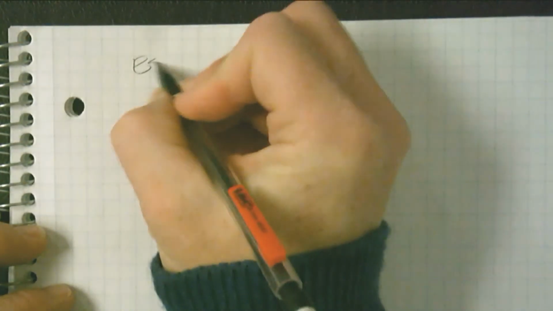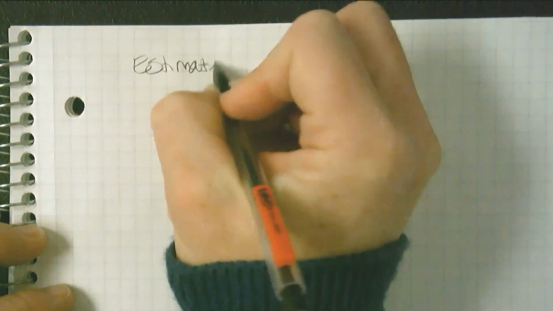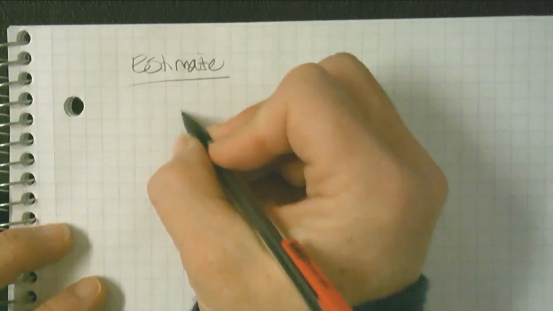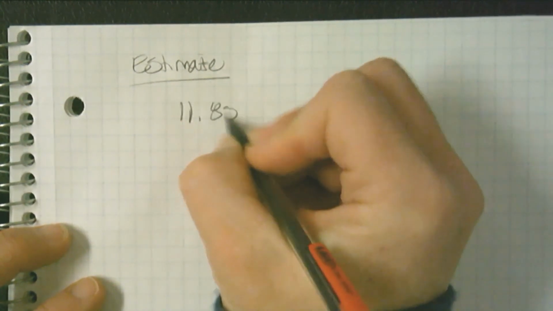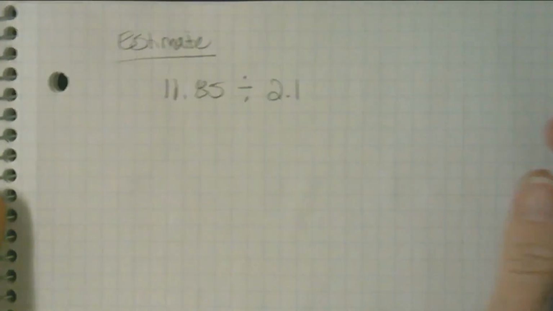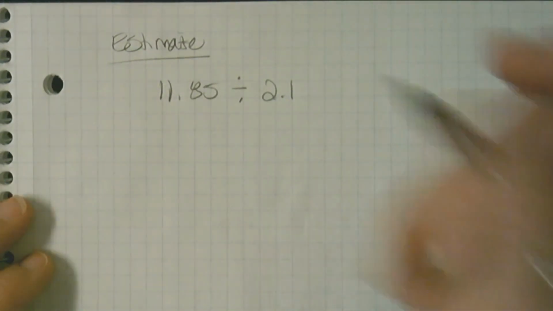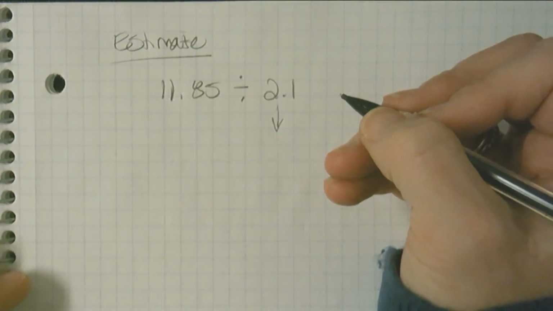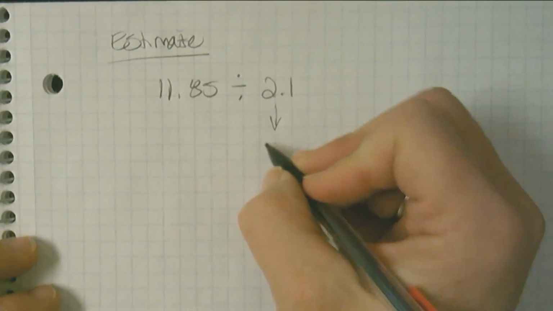All right, so let me give you guys another one. I want you to estimate 11.85 divided by 2.1. All right, so what is 2.1 close to? Layla? 2.